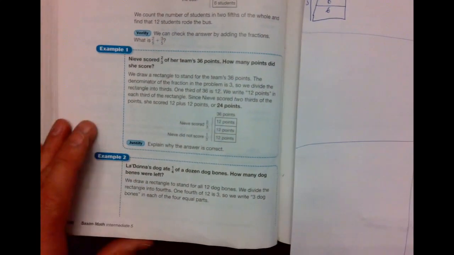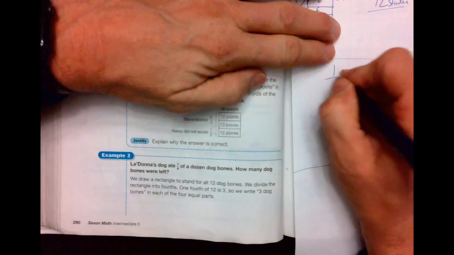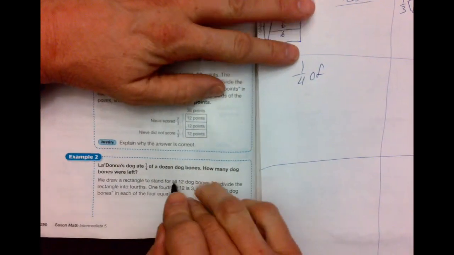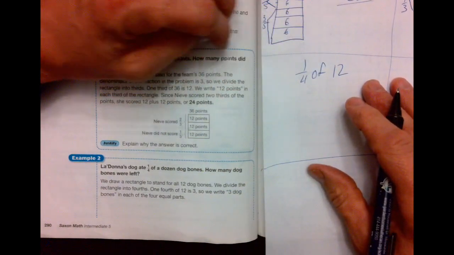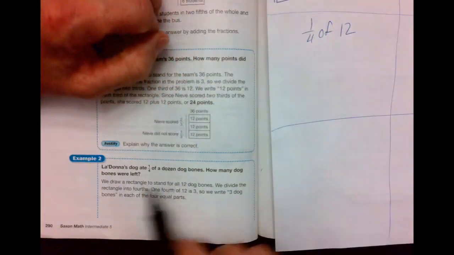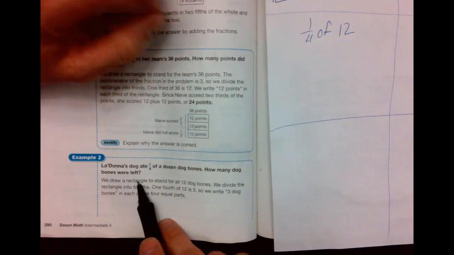All right, example number 2 here in our third box. It says, LaDonna's dog ate 1/4 of a dozen dog bones. Well, we know that a dozen's 12. How many dog bones were left? Ooh, were left. This is the trick.